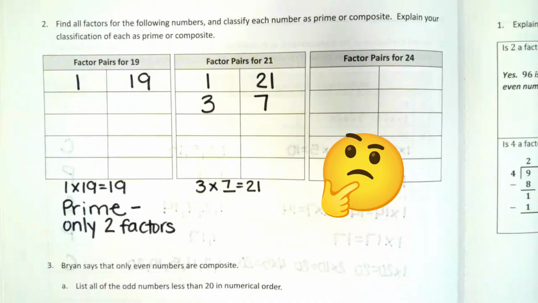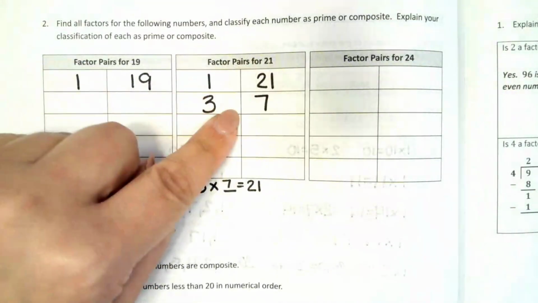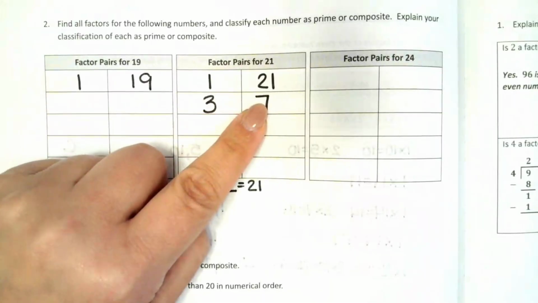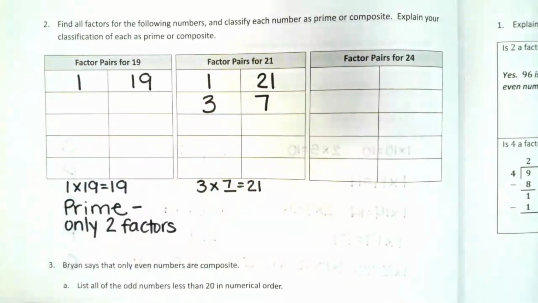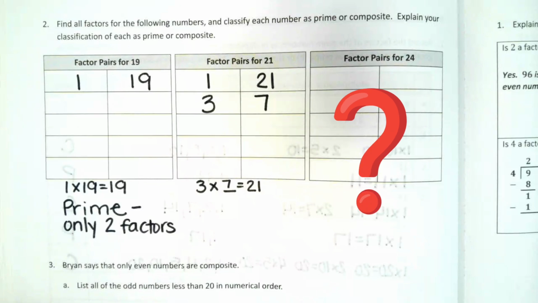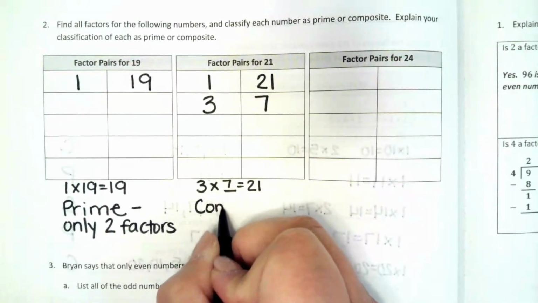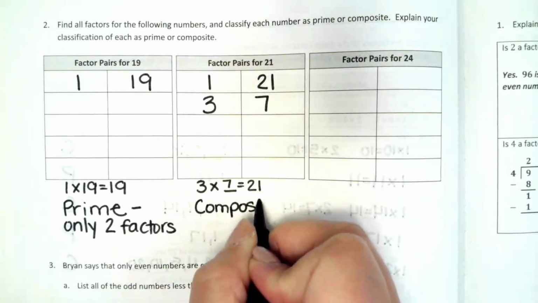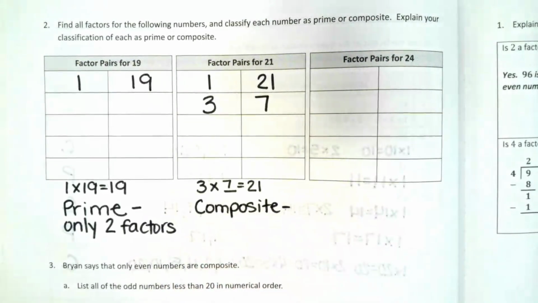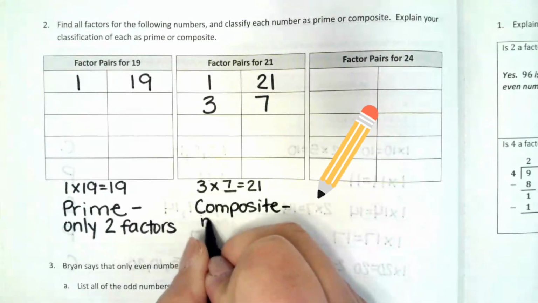Are there any other multiplication facts that equal 21? No, that's it. How many factor pairs are there? There's 2 pairs. That makes 4 factors. If there's 4 factors, is it prime or composite? 21 is composite. Why is it composite? Because there are more than 2 factors.